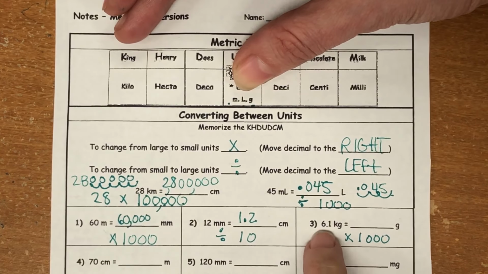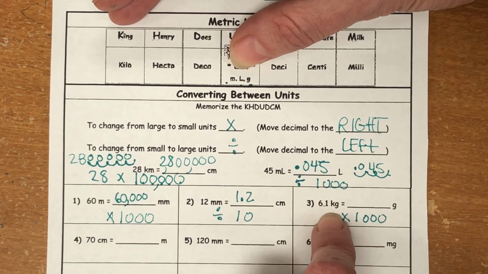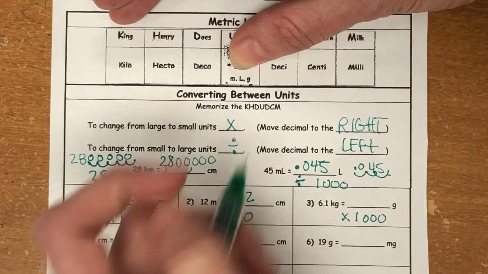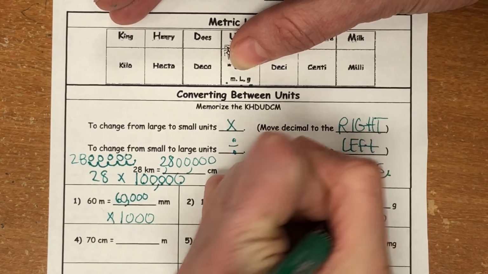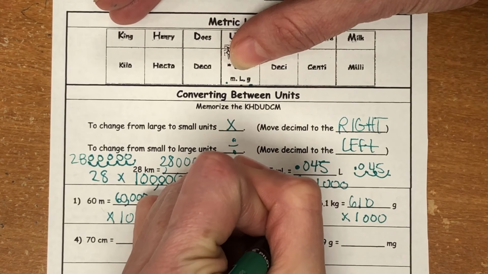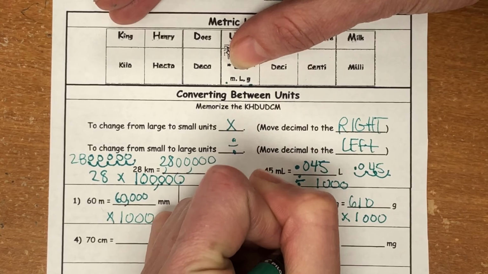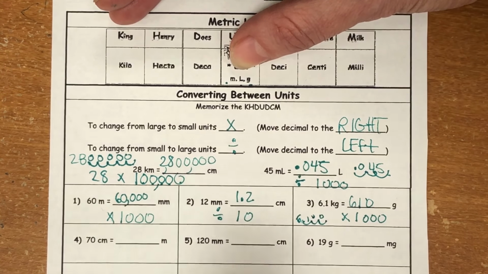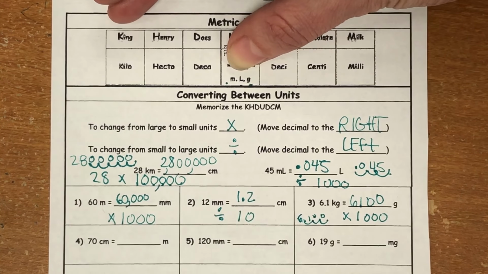Like again, you put that in the calculator. If you're not sure where your decimal point is going to go, put 6.1 times 1,000 in the calculator, and you're going to get 6,100. This is really what's happening. You're moving the decimal 3 times, 1, 2, 3. So you're going to end up with 6,100 grams. Okay?